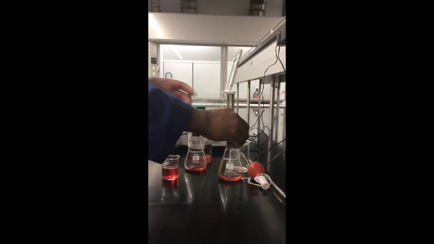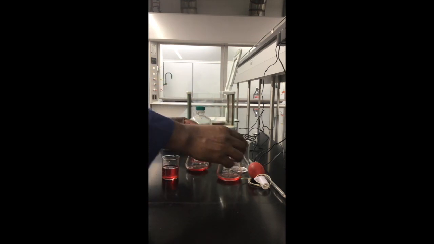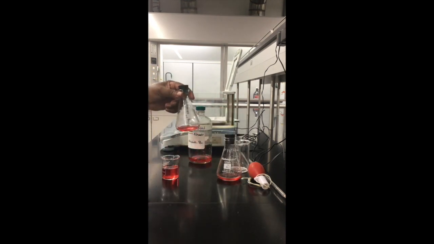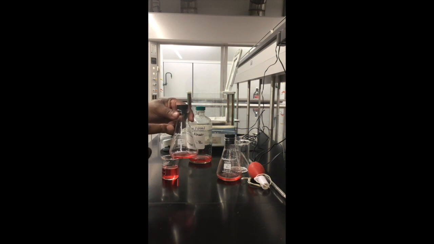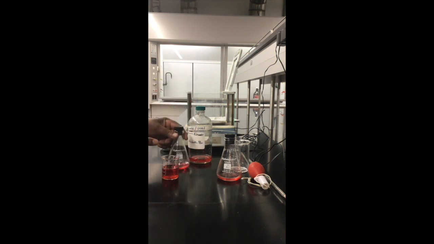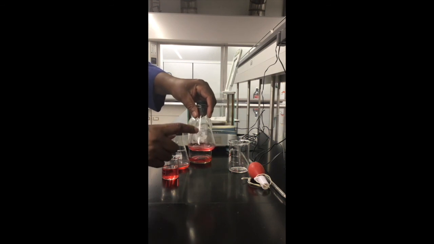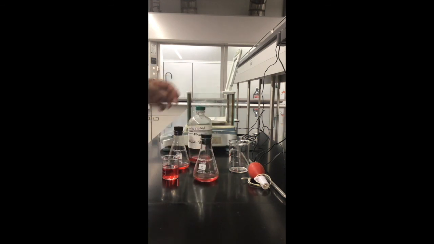Stopper this one, and I will use the centigram balance for trial 1 and the milligram balance for trial 2, and you'll find the average of the two.